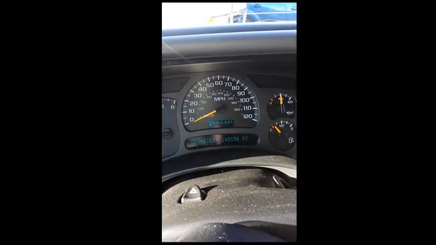Okay, so we made it to our destination. We cut our tree down and we're getting ready to go back home, and the odometer is saying 145,156. So mark that down.